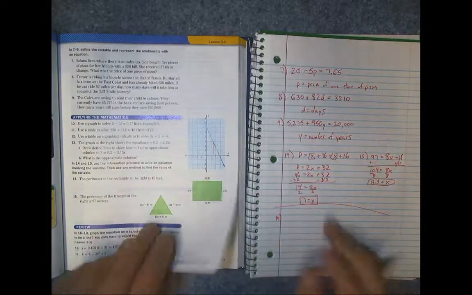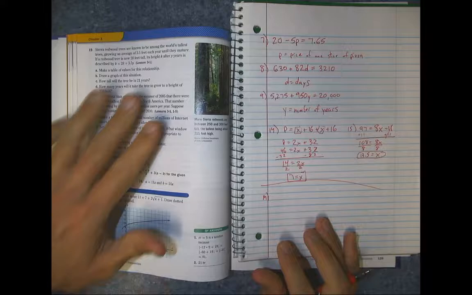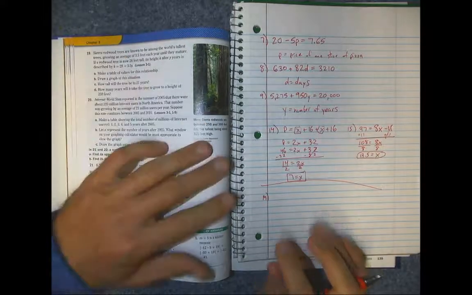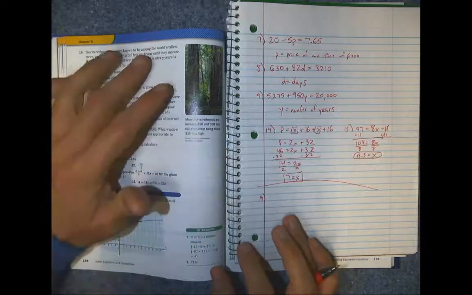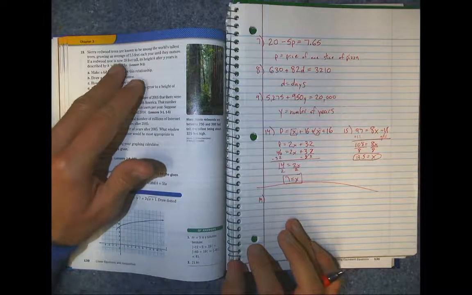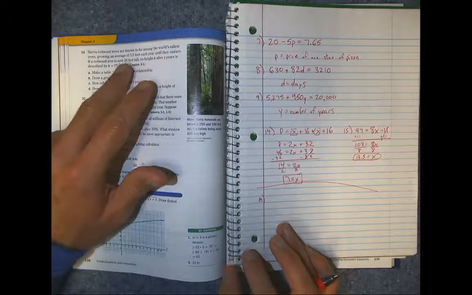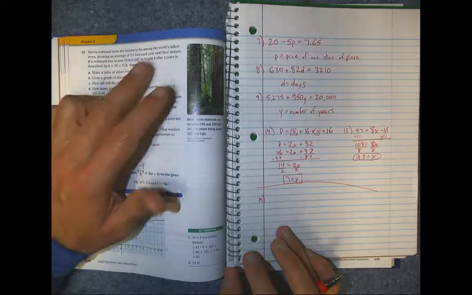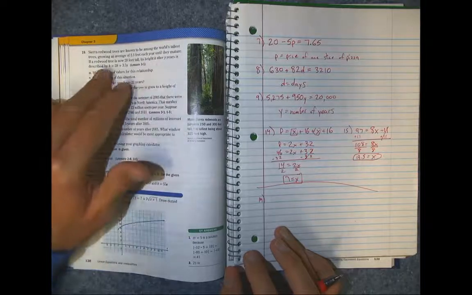Last question, number 19. So we've got these redwood trees. You can see the picture. They're known for just being absolutely massive. They're the world's tallest trees, growing an average of 3.5 feet every single year. If a tree already starts as 28 feet tall, its height, represented by h after y years, so any number of years, can be described by this formula.